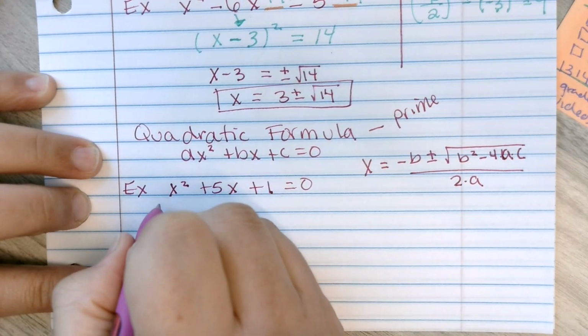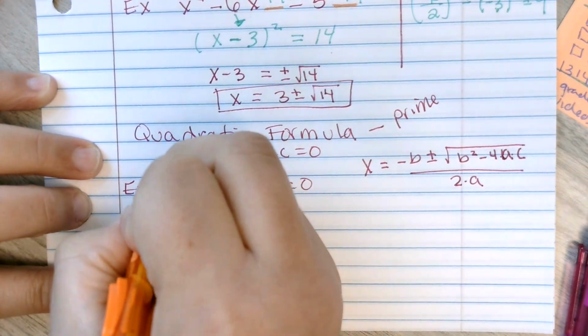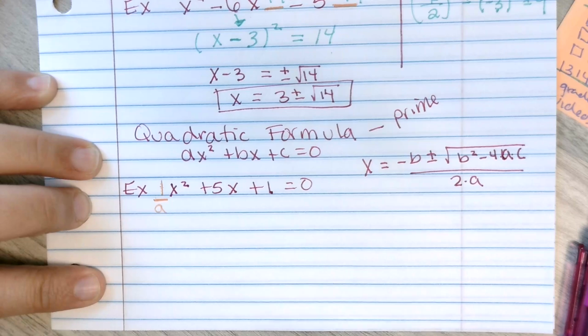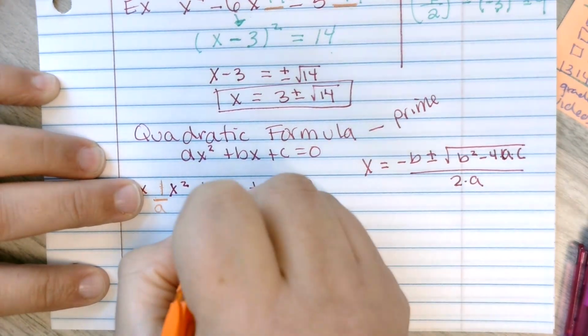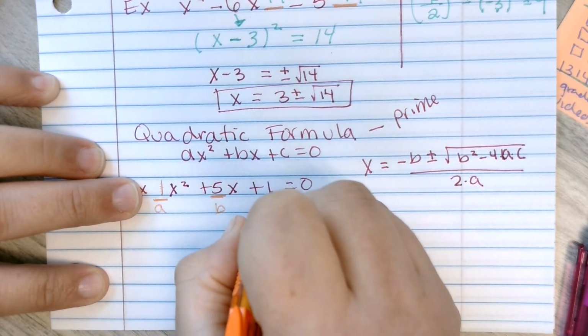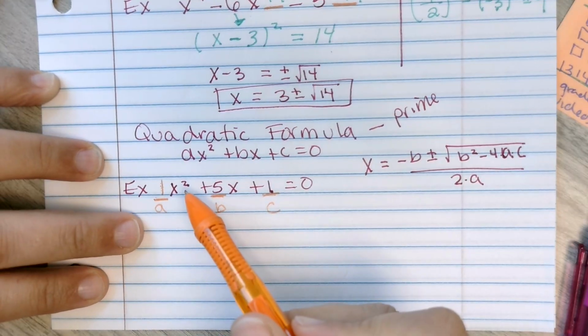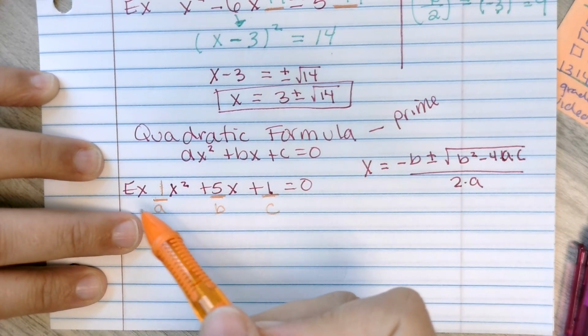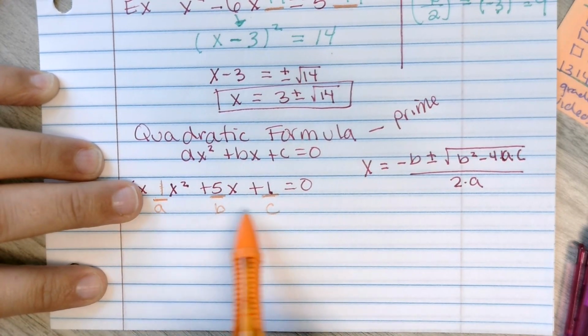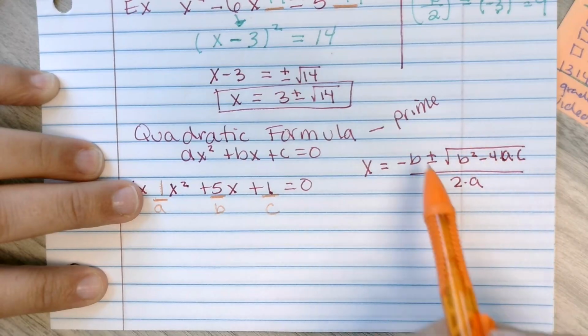But I can pull out my numbers for the quadratic equation. So this 1 is a, b is 5, and c is 1. Notice that I didn't say a is x squared. A is 1. It's just the coefficient. Do not put any of your x's inside this problem.